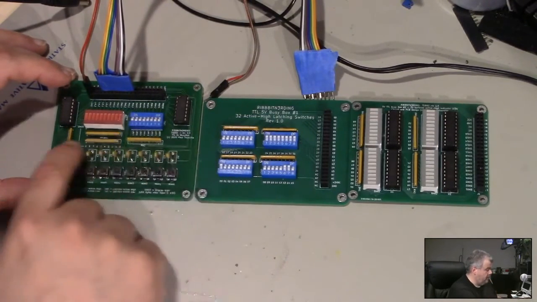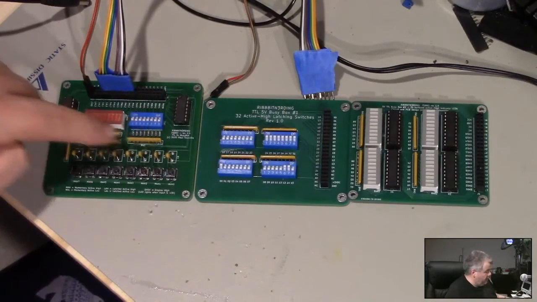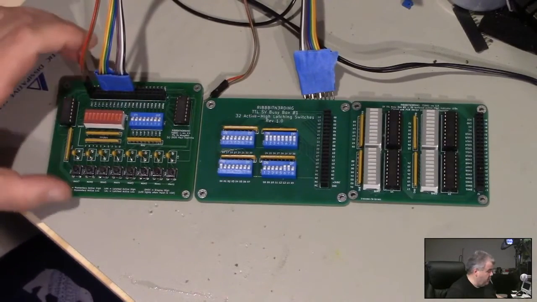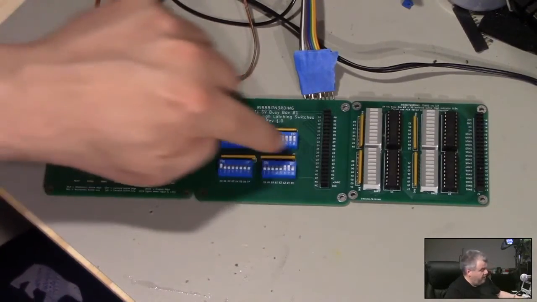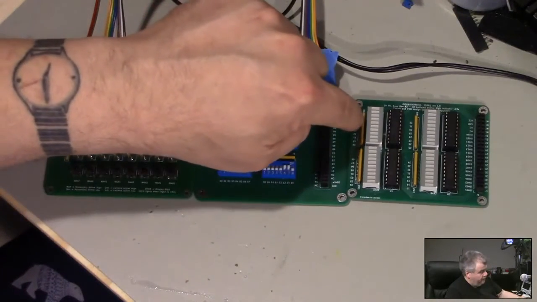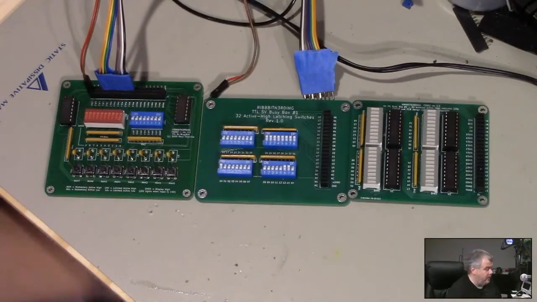You know, there's debounce caps here. These are just resistor networks to pull high or pull low as needed. Same thing here, right? And these are the current limiting resistors done as resistor networks.